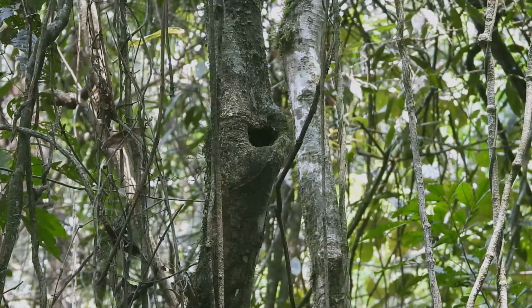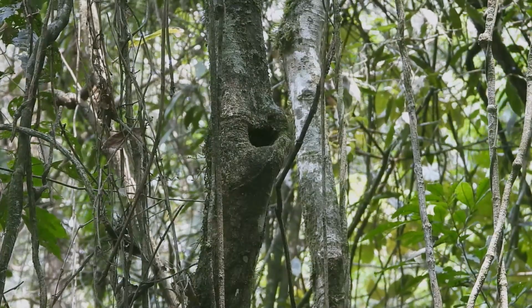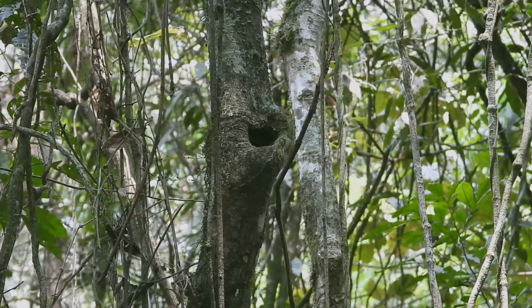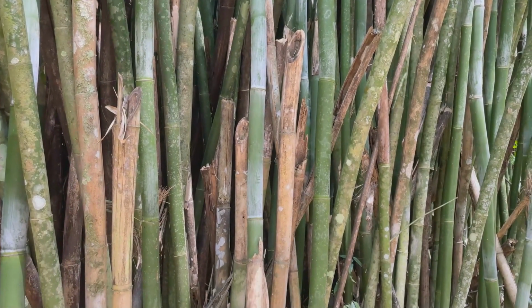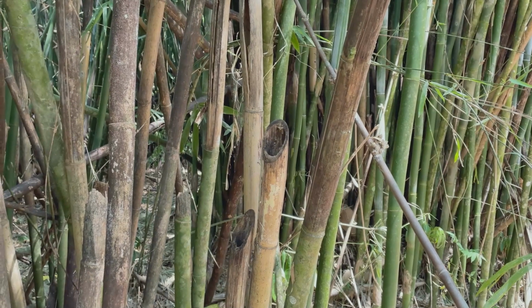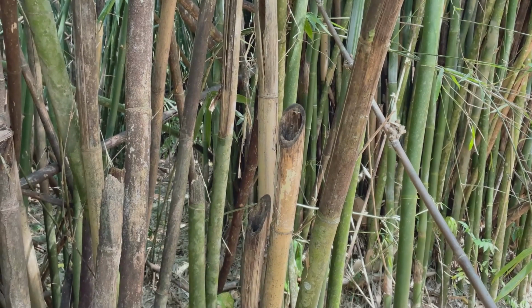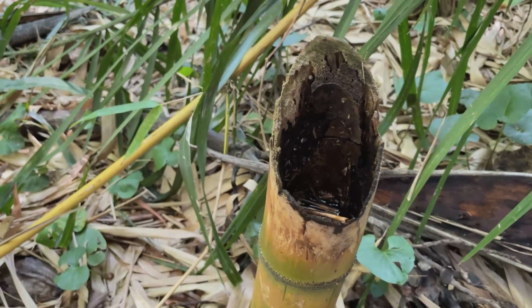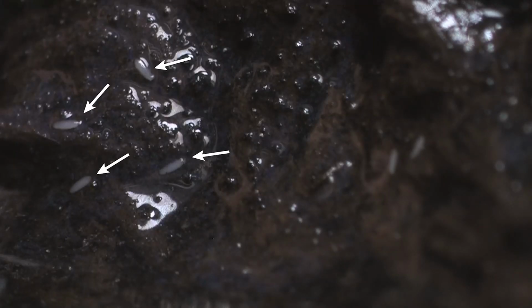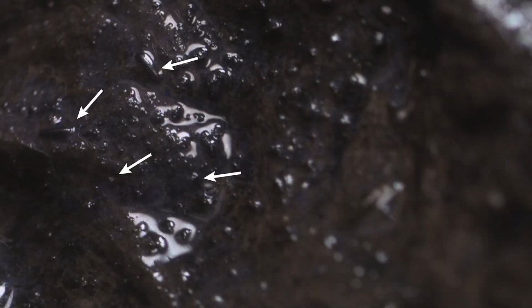But in addition to tree hollows, that can include those located at lower heights, it can occasionally spawn in open bamboo internodes and other phytotelmata, which are small water reservoirs that are formed in parts of plants. A notable characteristic in both species is the resistance of the eggs to desiccation.